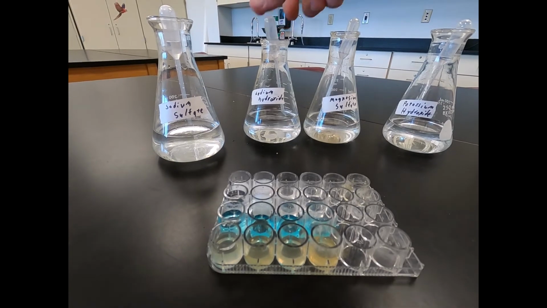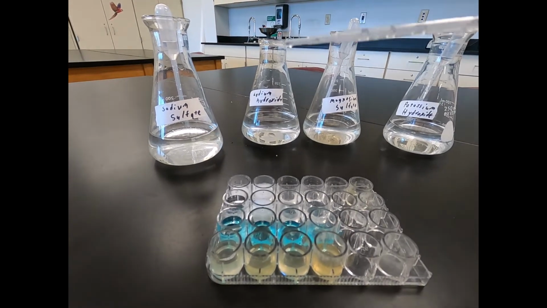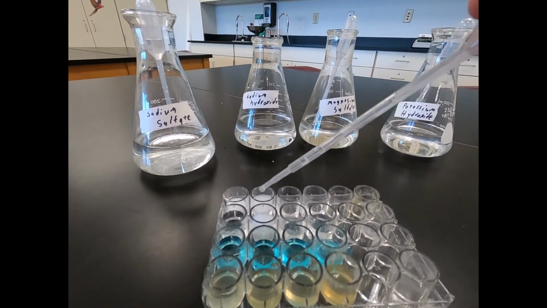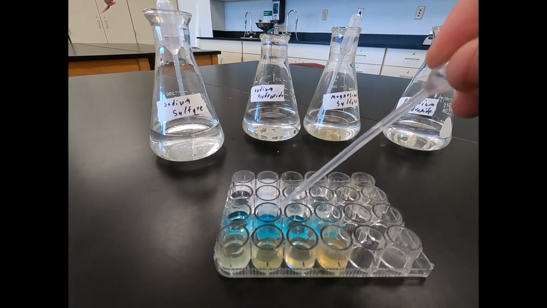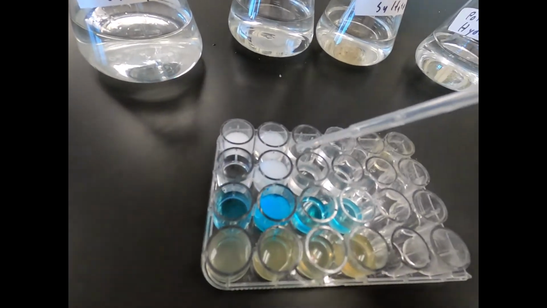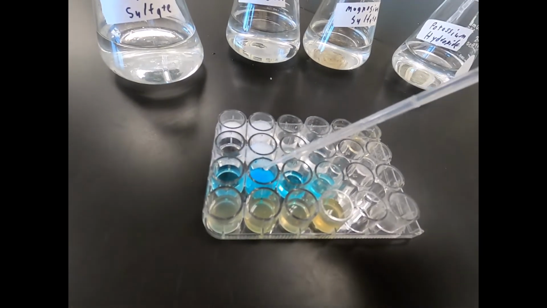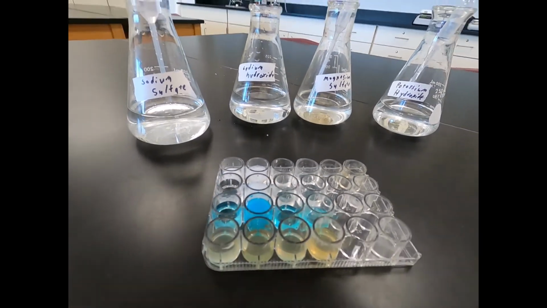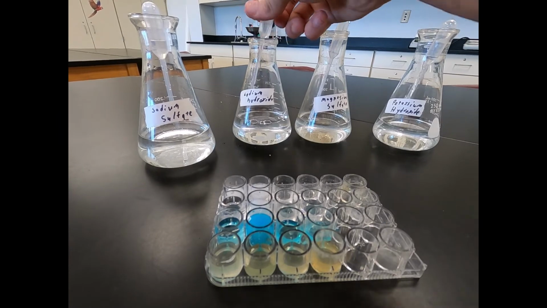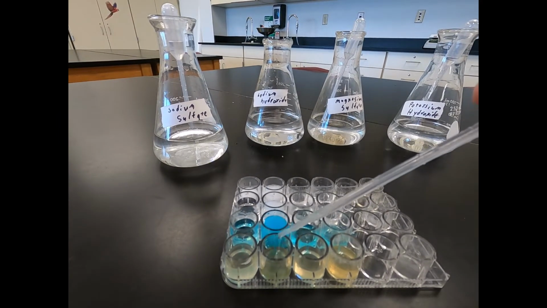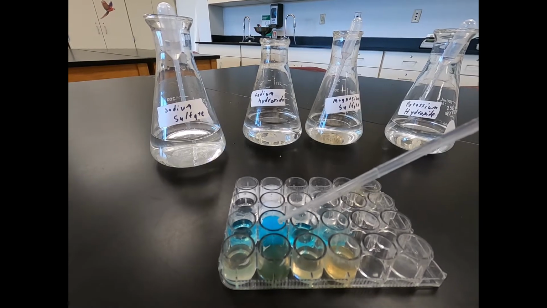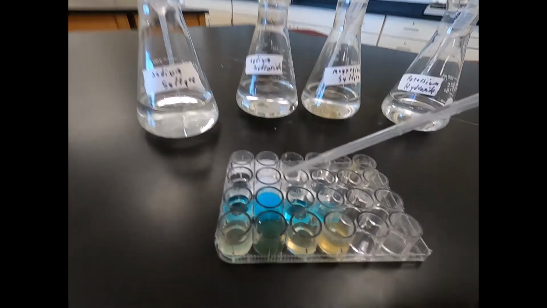Then we do sodium hydroxide with copper sulfate. You can see a blue cloudy substance forming. And then finally sodium hydroxide with our iron sulfate. You can see kind of a green cloudy substance forming.